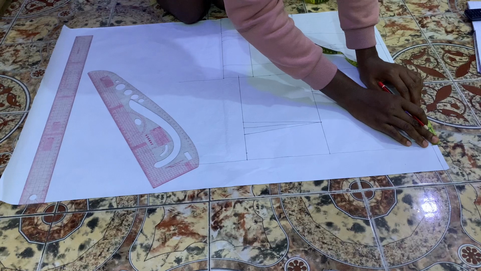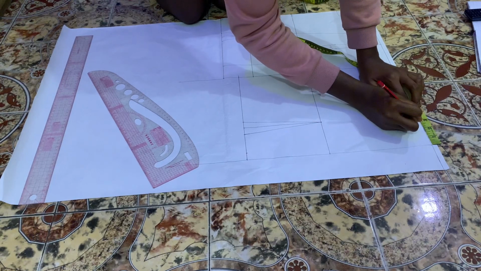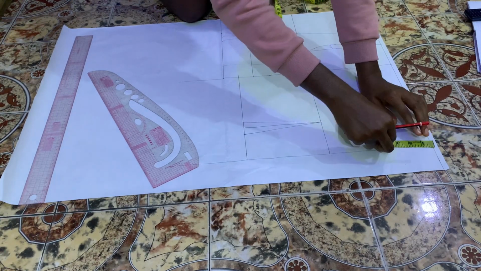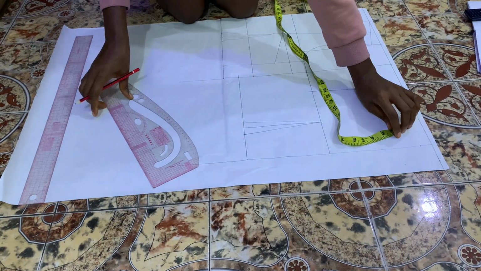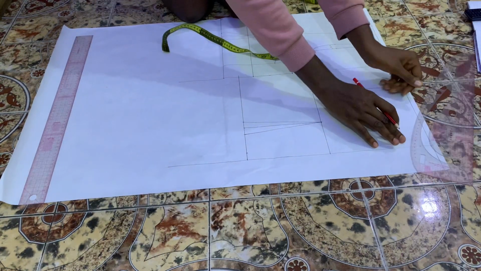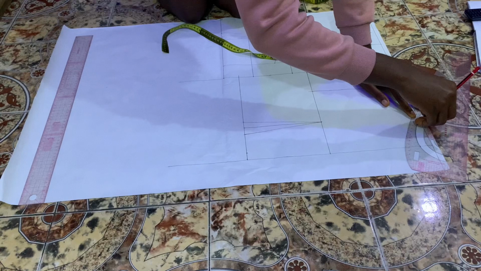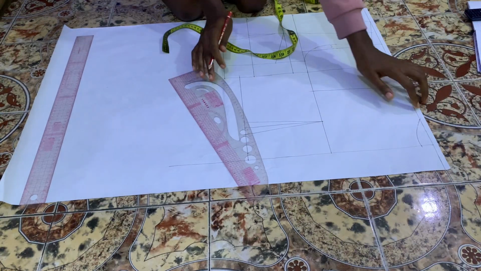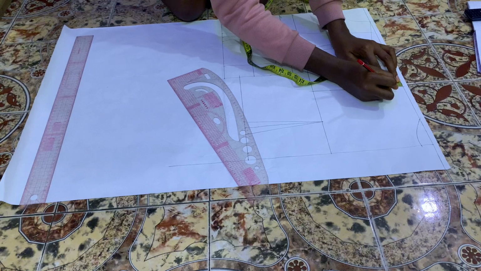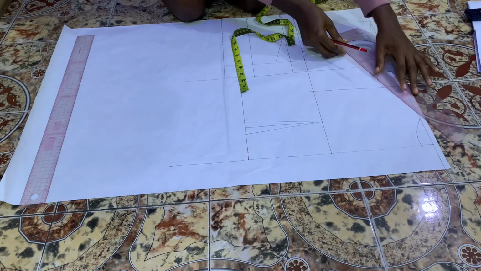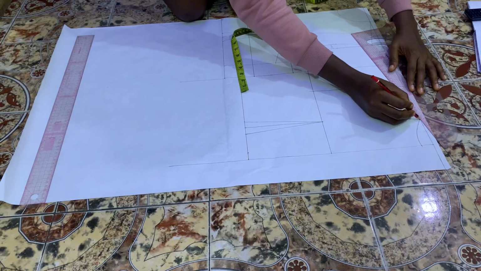So now I'm going ahead to measure out my neck width and neck depth for the back. My neck depth for the back is usually 1 inch or 1.5 inch, depending on what I want to do that day. So now I'm taking my shoulder slope of 1 inch for the back, and I'm going to connect that back to my neck width.